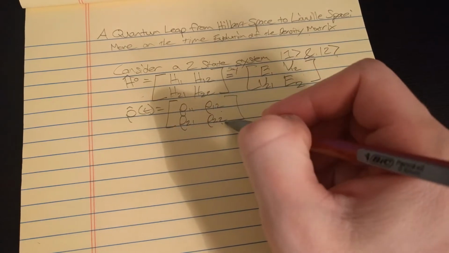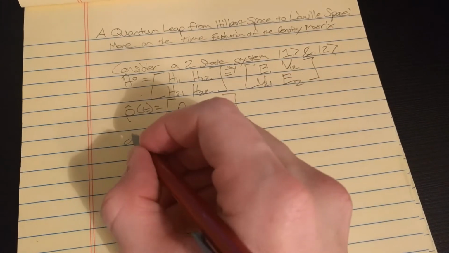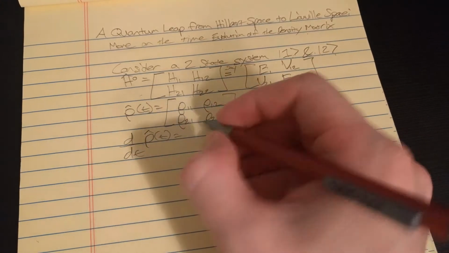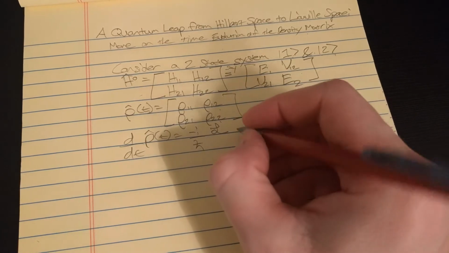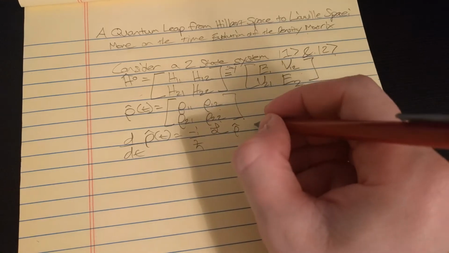Now, the Liouville equation says the time derivative of the density matrix is equal to negative i over h bar times the Liouville operator times the density matrix.